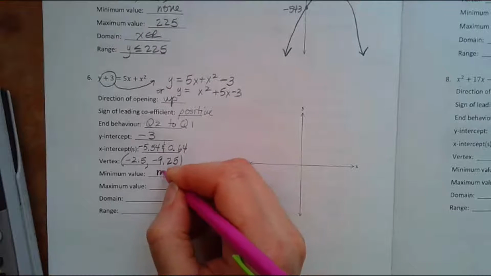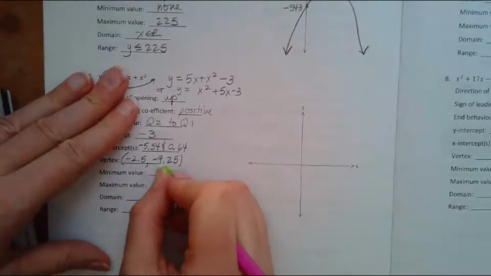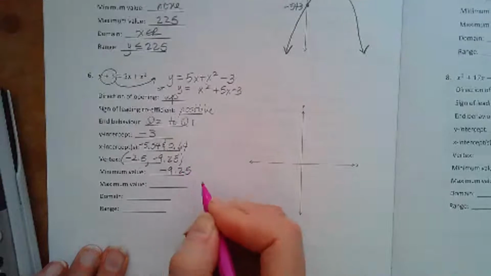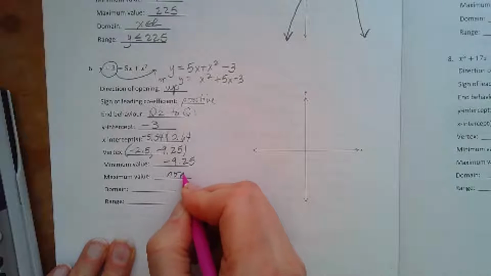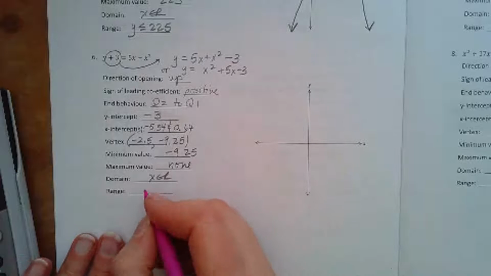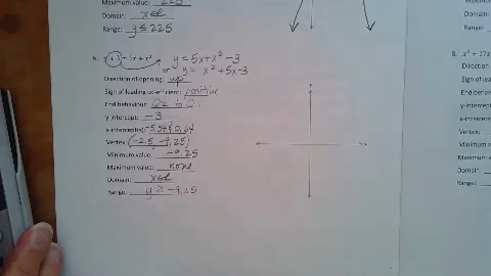That was a minimum value. Oops, sorry. Of course it was a minimum value. The minimum value was -9.25. No maximum value, domain x ∈ R. Once you know your min or your max, you know your range. So y is greater than or equal to -9.25.